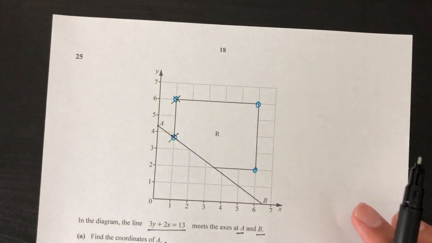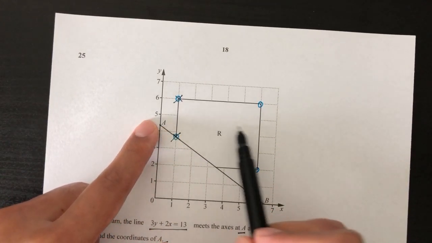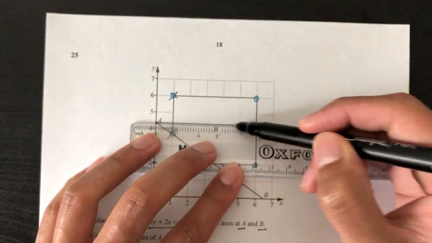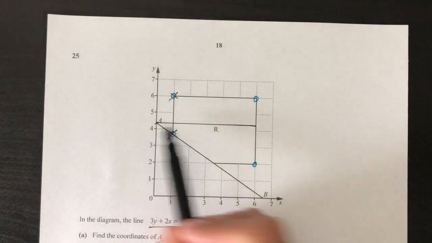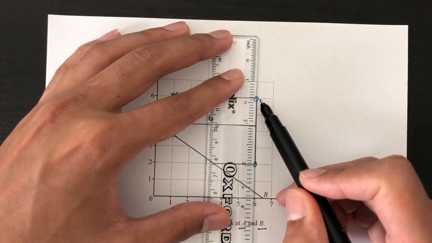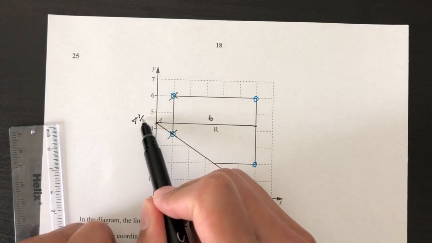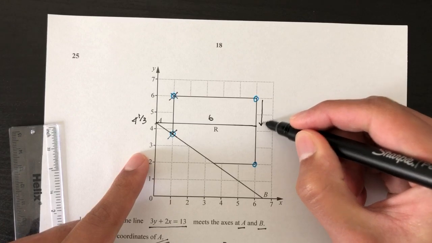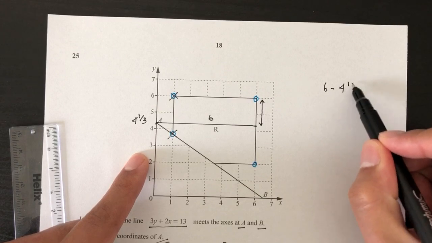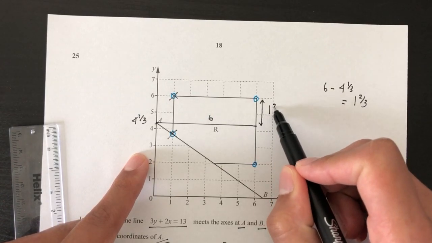One thing we can do is just measure. Let's say this is A. So what is the distance from A to this point? Let's draw a straight line. A coming to this is 6 units, right? And what is this distance? From this point to this point, you would say this is 4 1/3. Coming here, this will be what? 6 minus 4 1/3. That should be 1 2/3. So this height is 1 2/3.